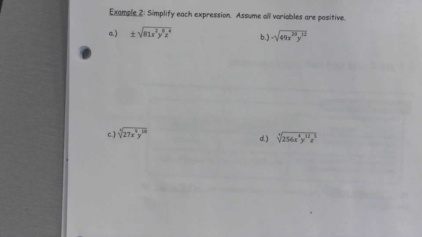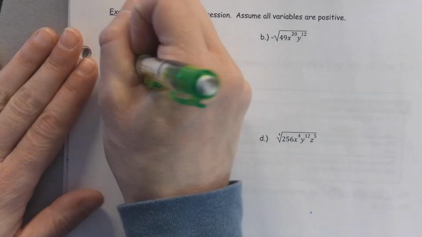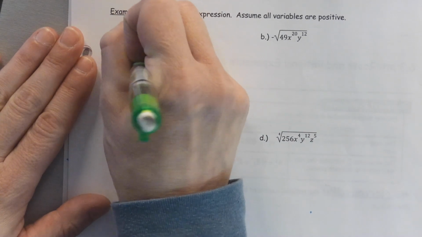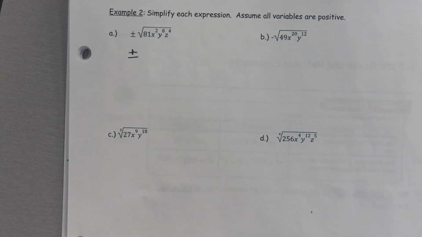The reason they've got signs out front is to just throw some extra options into what can happen. So I'm going to carry the signs down. Let's start with 81. Take it piece by piece.